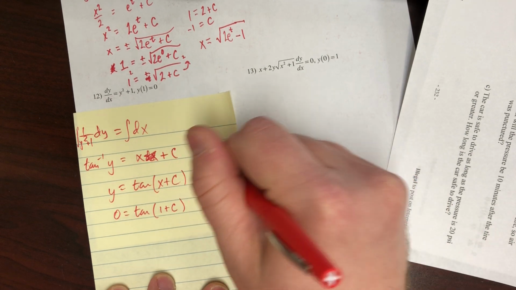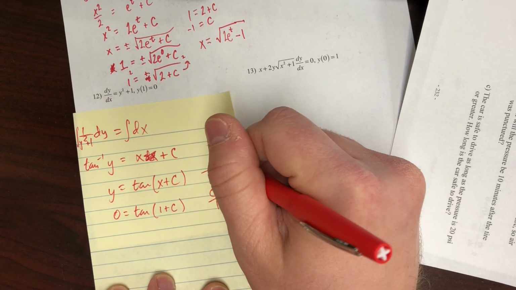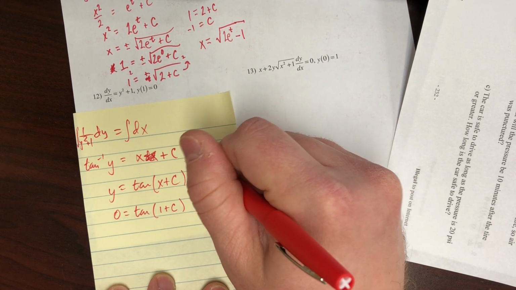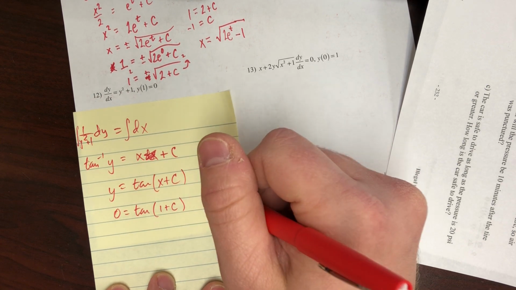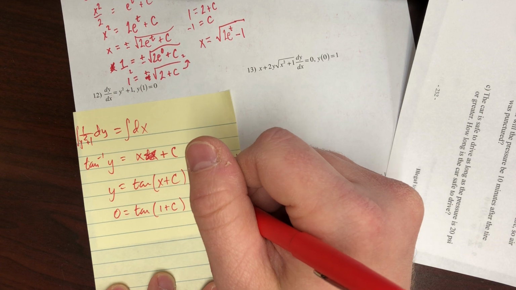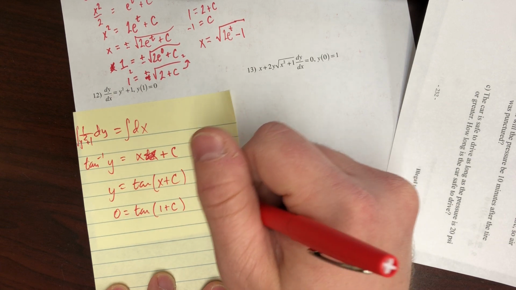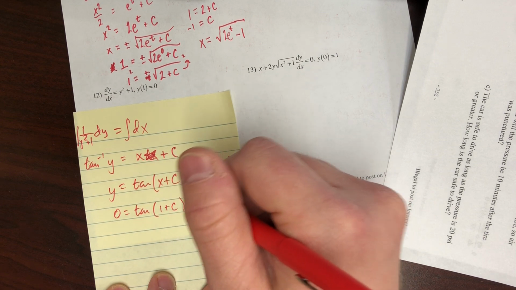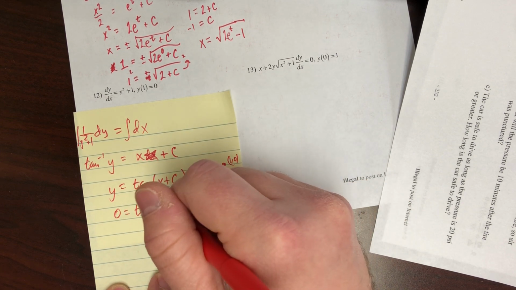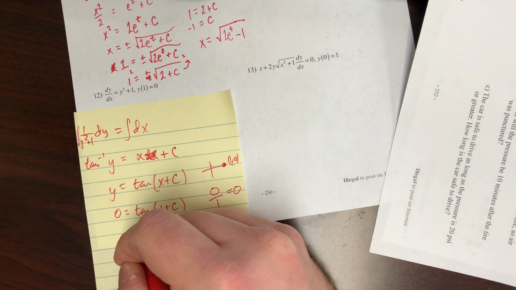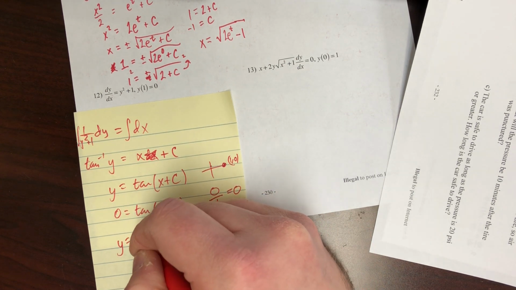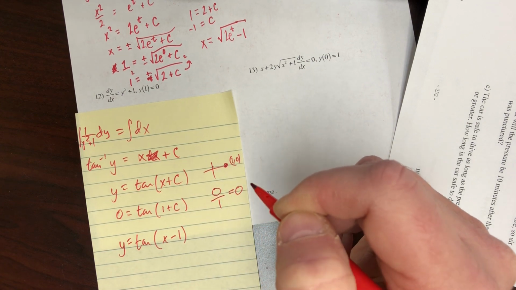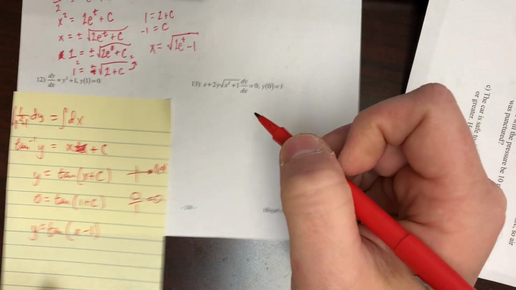That happens at 1 comma 0, which is at 0 degrees or 0 radians. So that happens when, so I need the insides here to be 0. So that'll be -1. And that would be our particular solution.